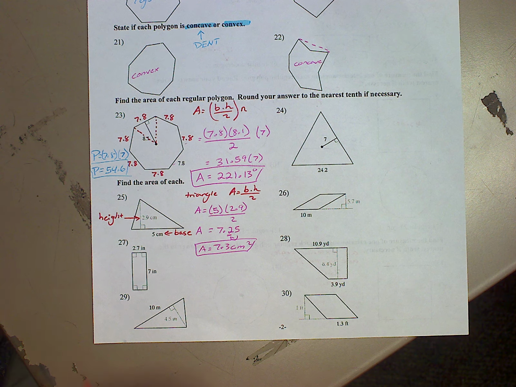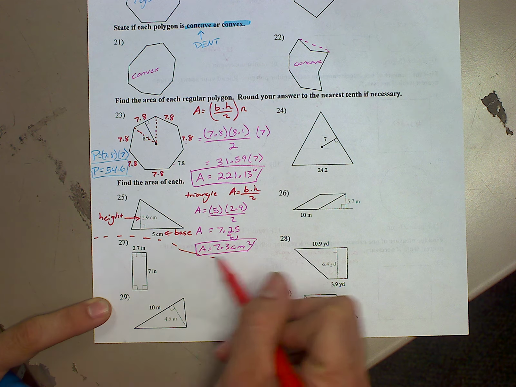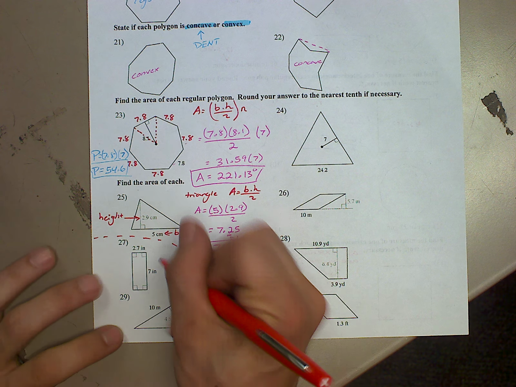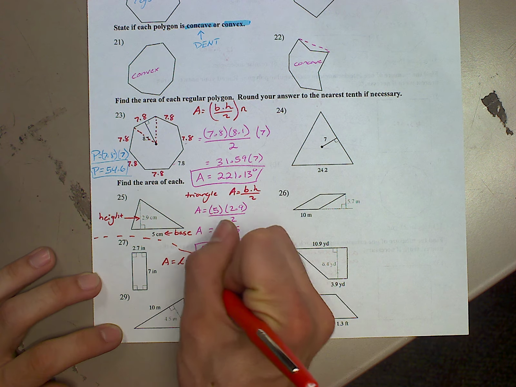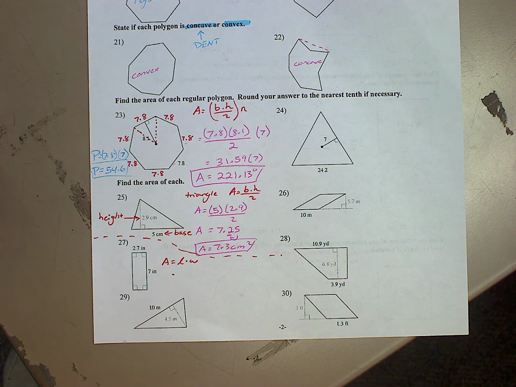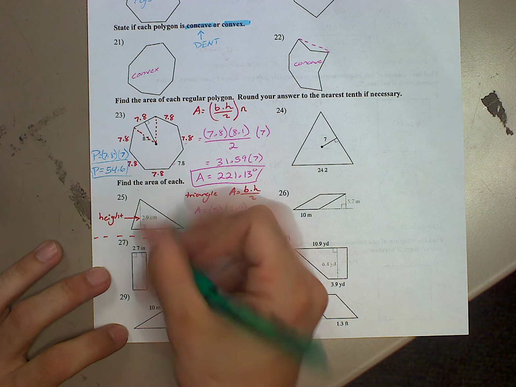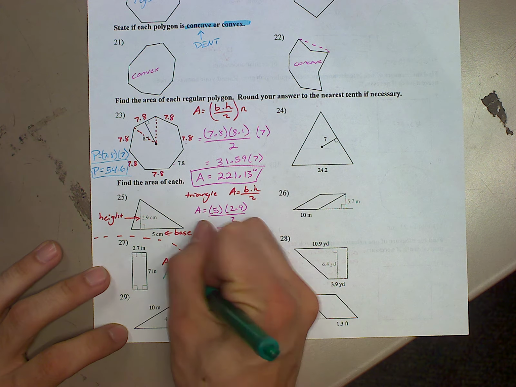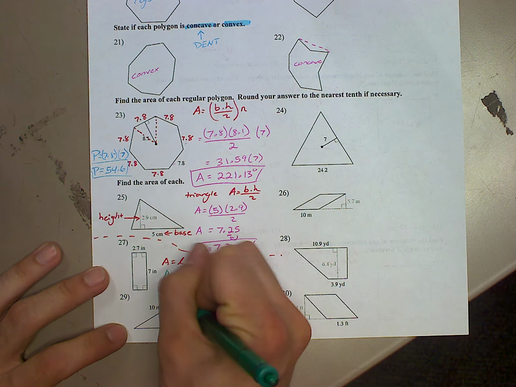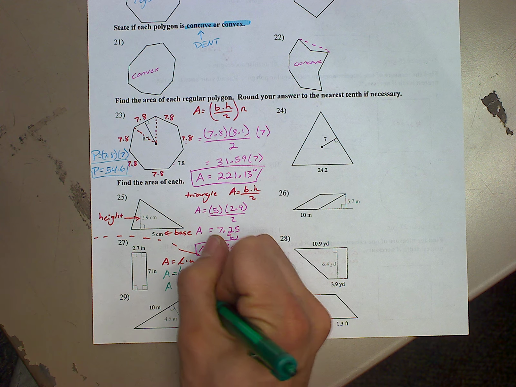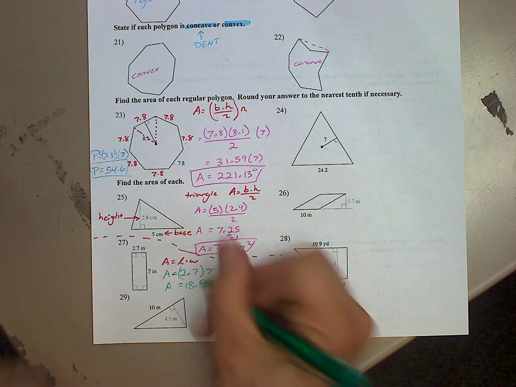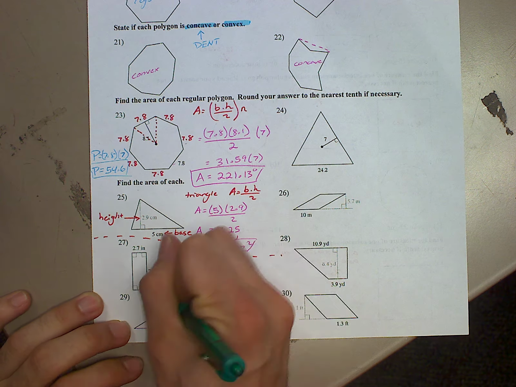Number 27. What's my equation? Length times width. And if it was a rectangular prism, width times height. So my area equals 2.7 times 7, which equals 18.9. 18.9 what? Inches squared.